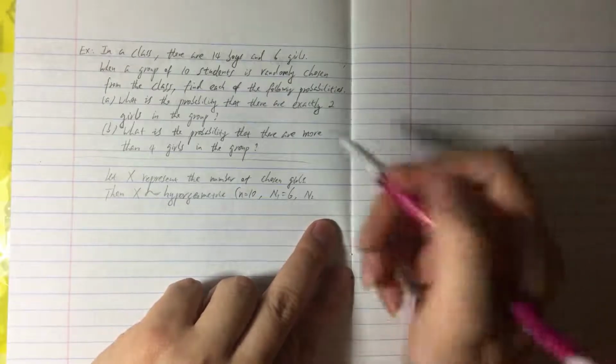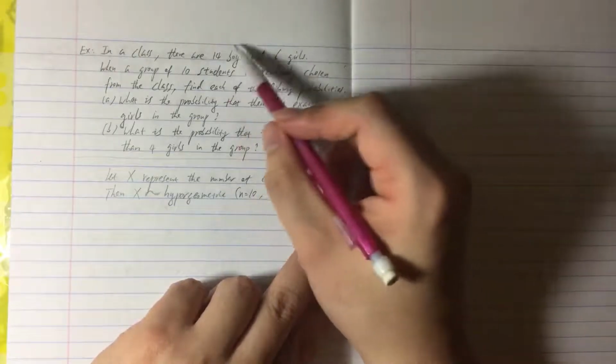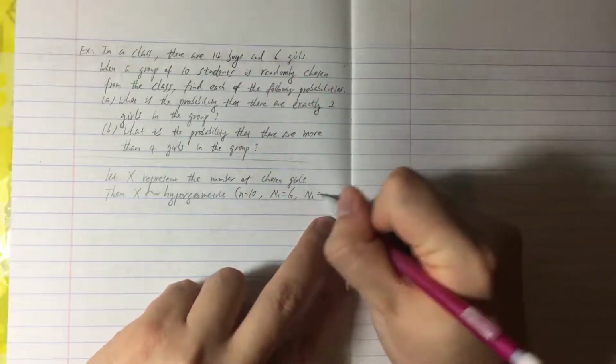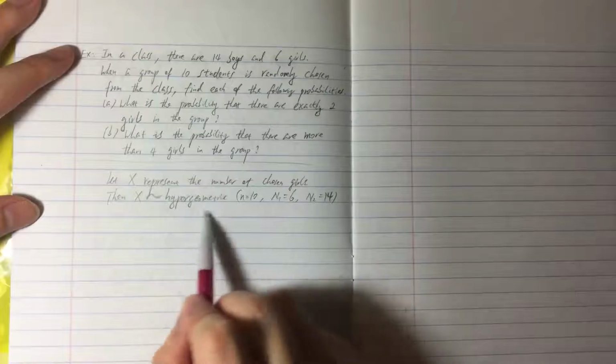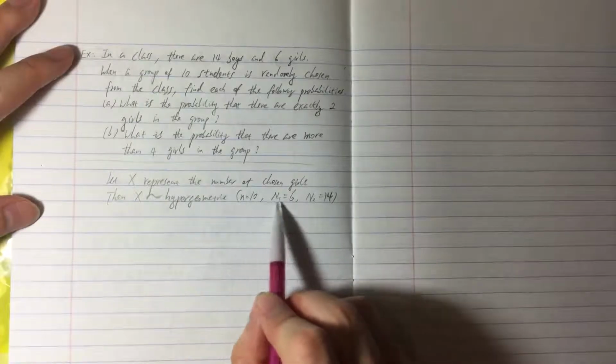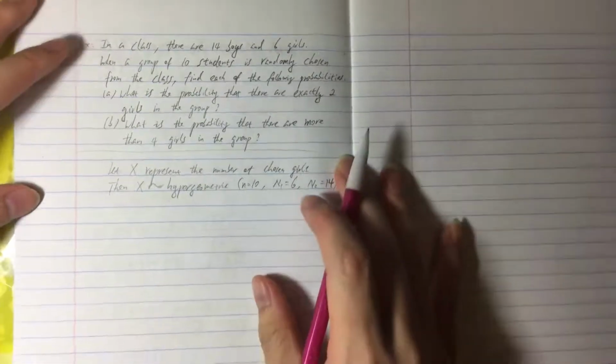n2 represents failures. Since girls represent success, boys represent failures. So there are 14 failures. There are 6 successes, 14 failures. X is hypergeometric distribution. n is 10, n1 is 6, n2 is 14. Next, write down the probability function.